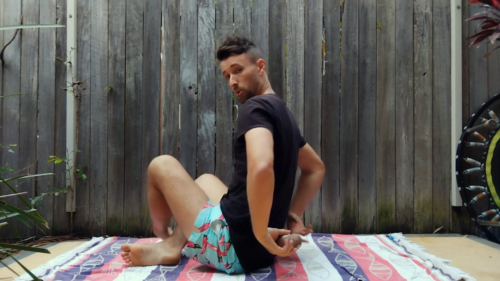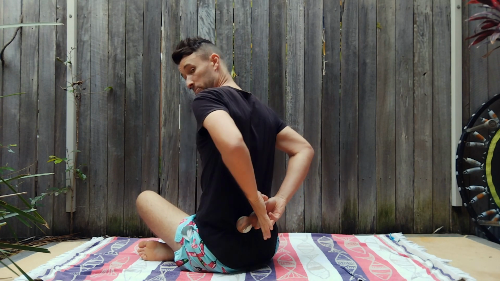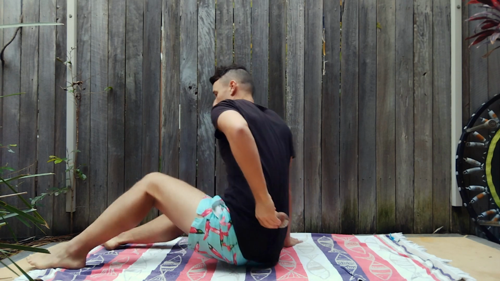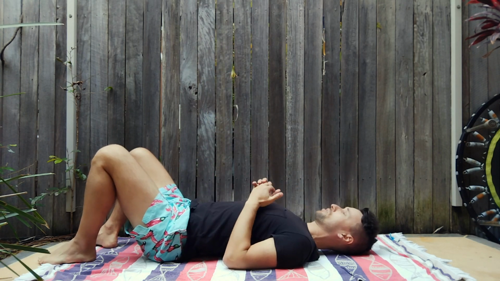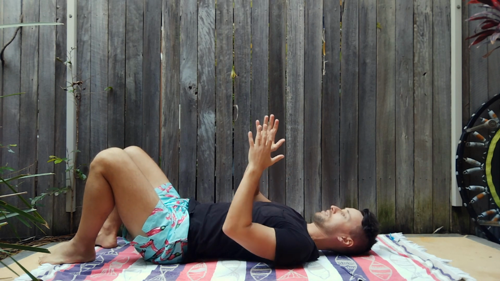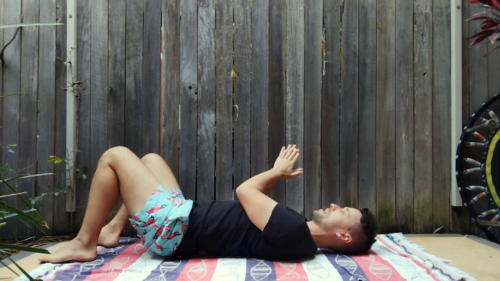So we're going to start with the ball either on one side if you have one ball, or the peanut straddling your spine down the middle, right down the base. We're going to get you to lie down on top of the ball and just relax. But what I want you to do is just roll across to one side a little bit just to see which side feels the stiffest. Compare that to the other side.